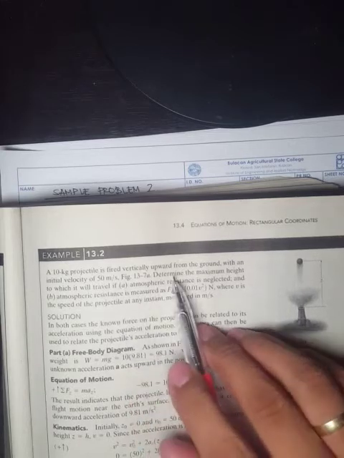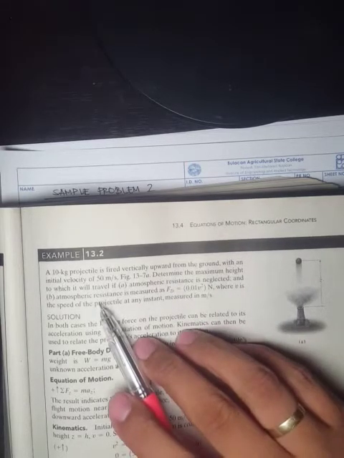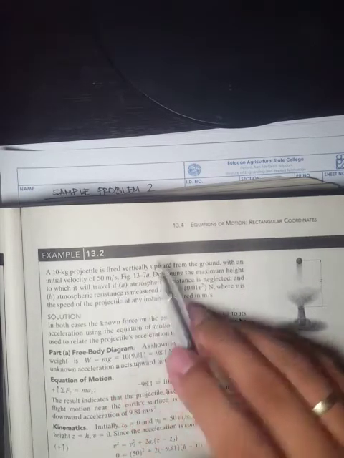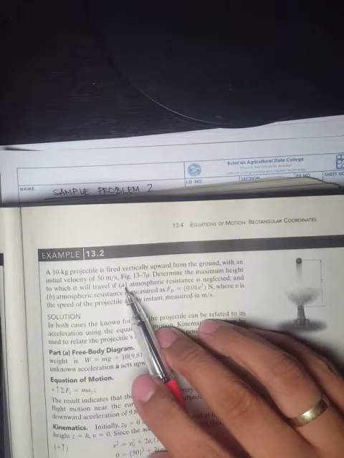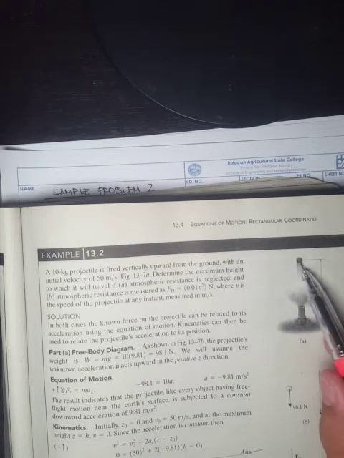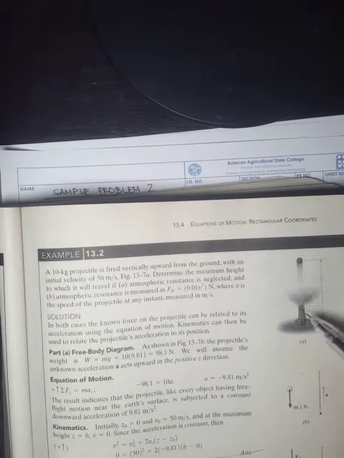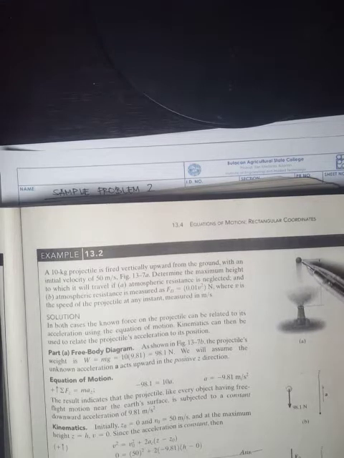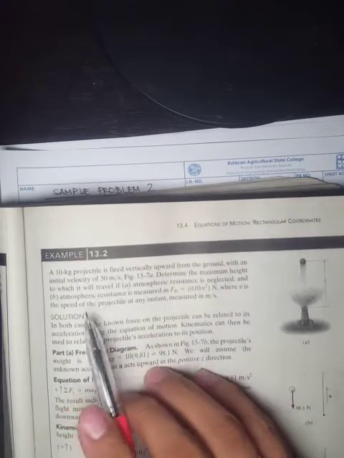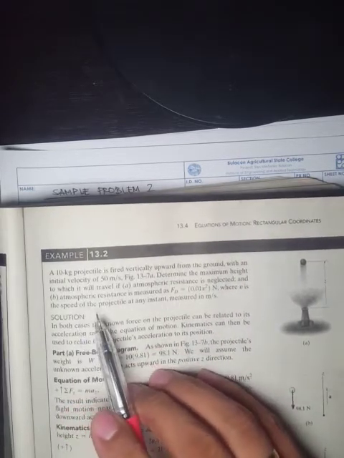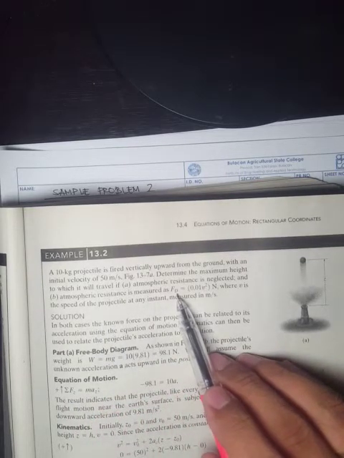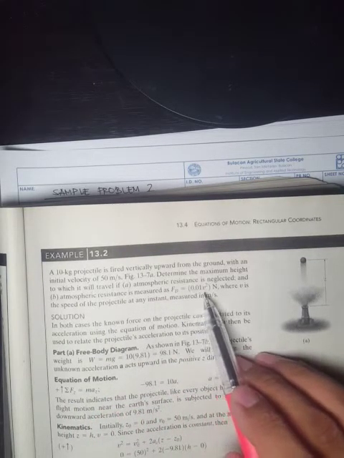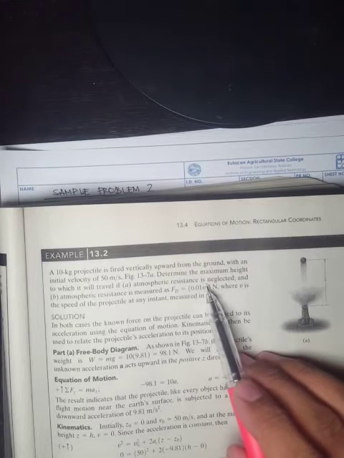So determine the maximum height to which it will travel if, for case A, atmospheric resistance is neglected. So assuming there's no drag force included, what will be the maximum height? And then for case B, atmospheric resistance is measured as a drag force of 0.01 v squared.